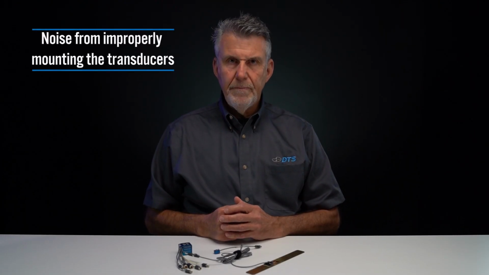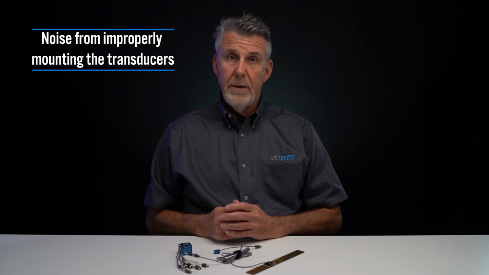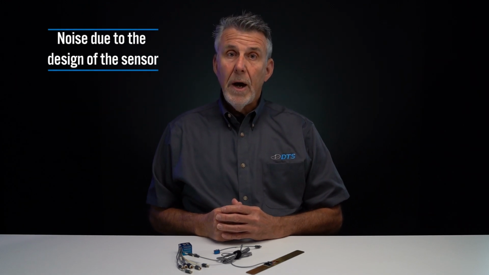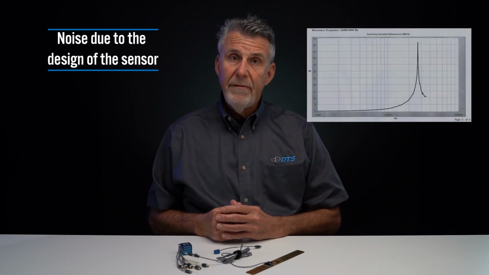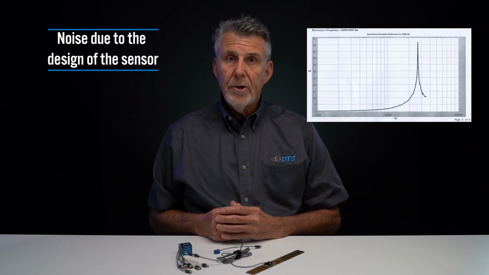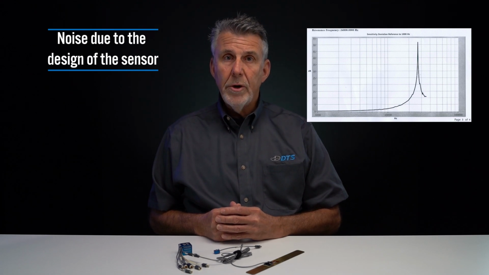The fourth potential noise source has to do with mounting the transducers. Transducers need to be placed appropriately and fully tightened according to manufacturer specifications in order to avoid noise that's simply caused by sensor mounting concerns. The fifth potential noise source has to do with the design of the sensors themselves. Some sensors have undamped sensing elements and can resonate at very high amplitudes and frequencies. Other sensors are damped internally to stop such internal vibrations. It's important to choose the right sensor for the job in order to avoid noise that comes from sensor resonance.